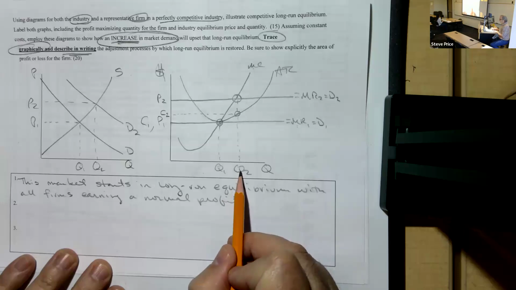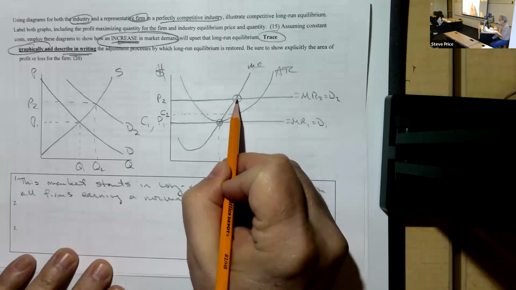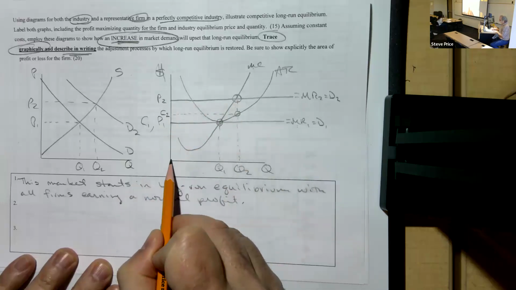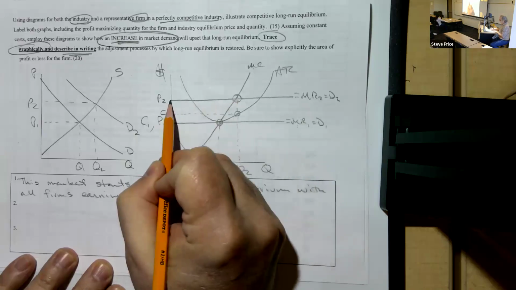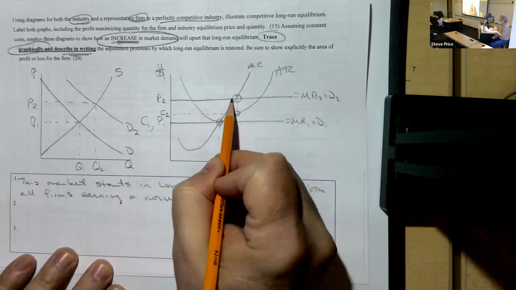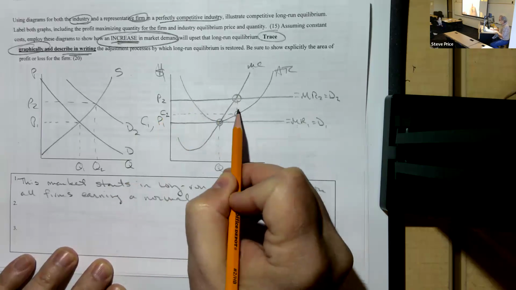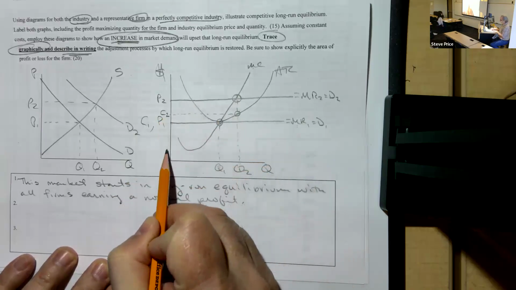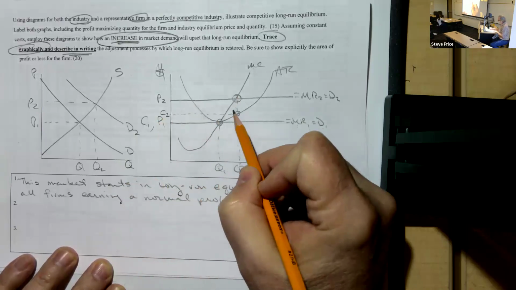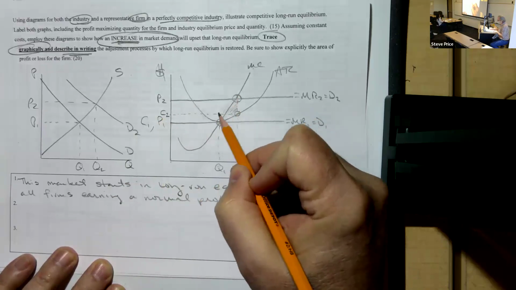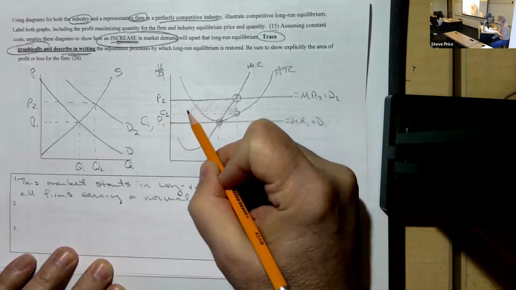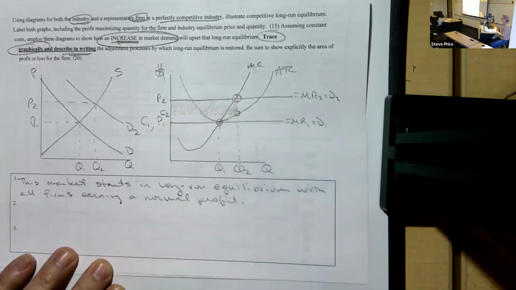So note here, Q2 times P2 is our revenue. Q2 times ATC to C2 is our cost. Therefore, all of this right here, this rectangle, is an economic profit.